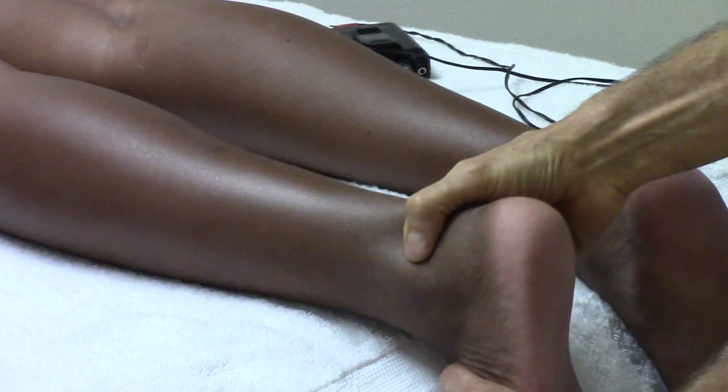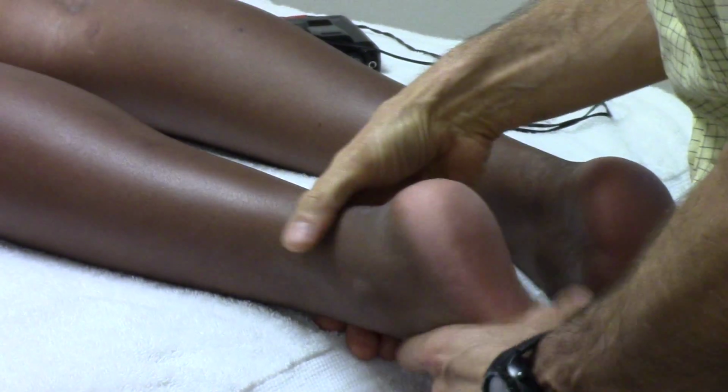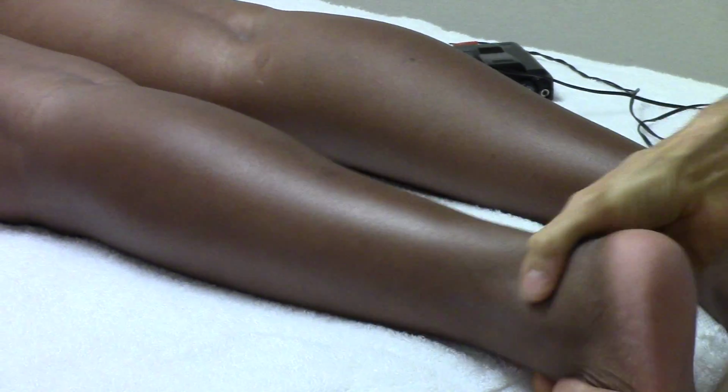Now observe the foot. Some folks have stronger reflexes than others. We'll see what kind of reflex Anna has. If you allow me, can you just observe the calf muscle? I can feel the calf, the foot.